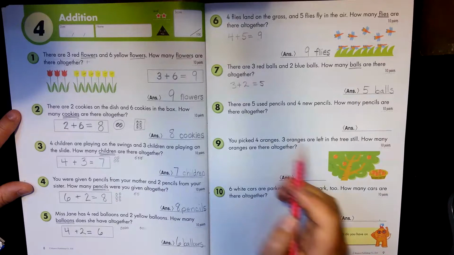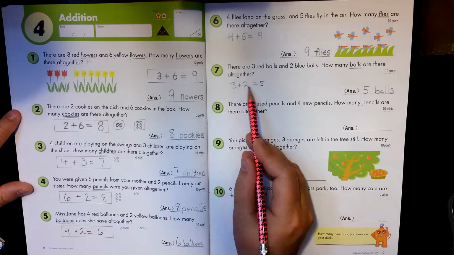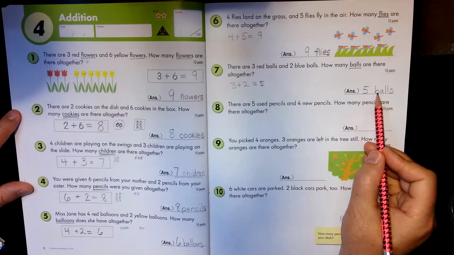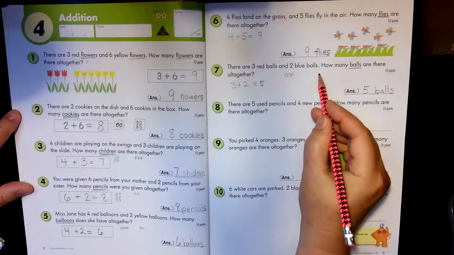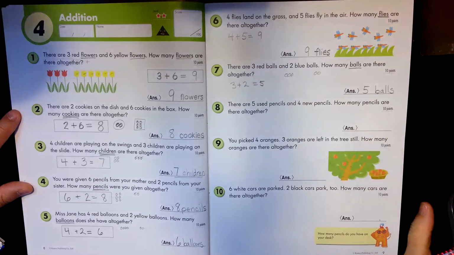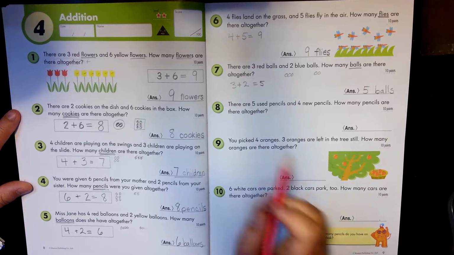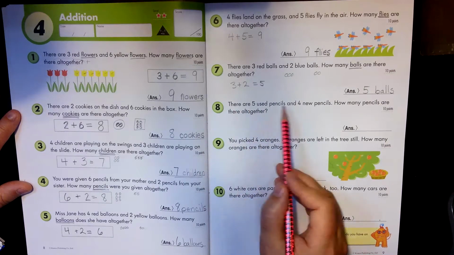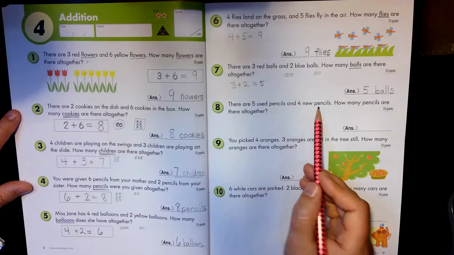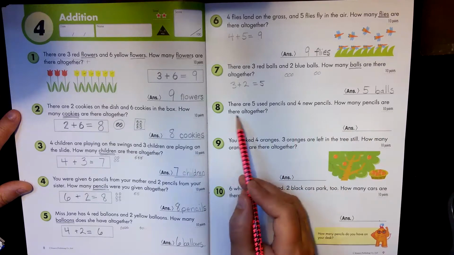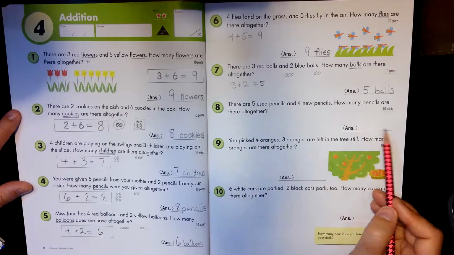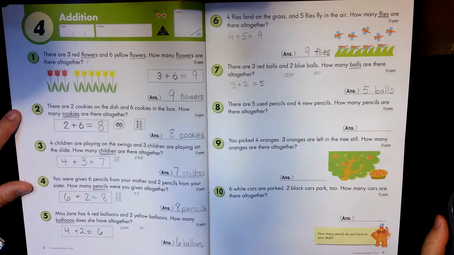How did you do? Did you get the number sentence 3 plus 2 equals 5? Did you write down 5 balls? Did you need a quick pick to help you? It's fine if you do. Make sure you use the tools that help you the most. Let's go on to number 8. There are 5 used pencils and 4 new pencils. How many pencils are there all together? Write your number sentence, write your answer, and then check your work when you're done.